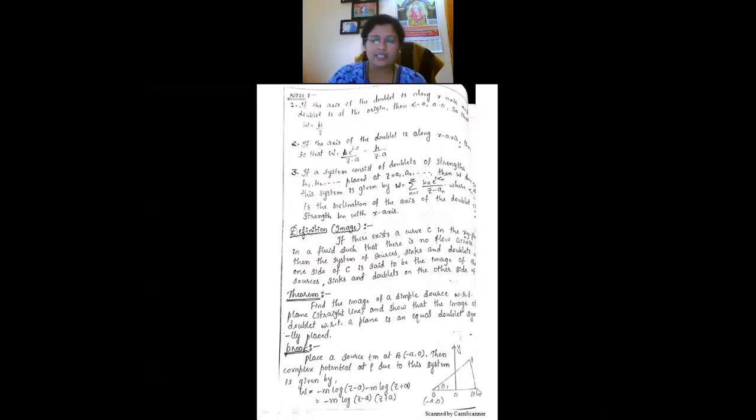Only the distance will come in the form of a negative, but the strength is the same. Either you consider the source strength or the sink strength, that term is carried the same, only the distance axis changes.